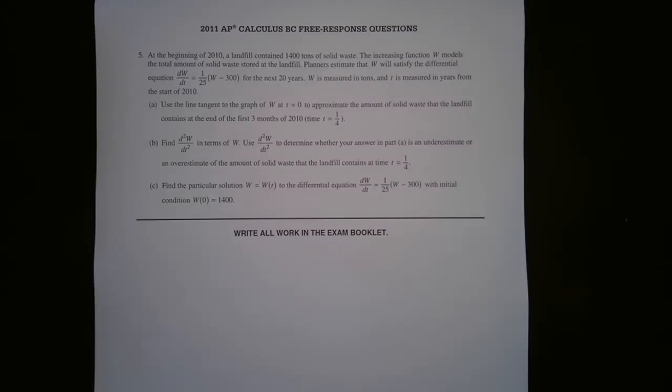So go to the 2011 free response booklet that's in your packet, and turn to problem number 5. It's going to be a differential equations problem that we're going to work on. For number 5, it reads: at the beginning of 2010, a landfill contained 1,400 tons of solid waste.